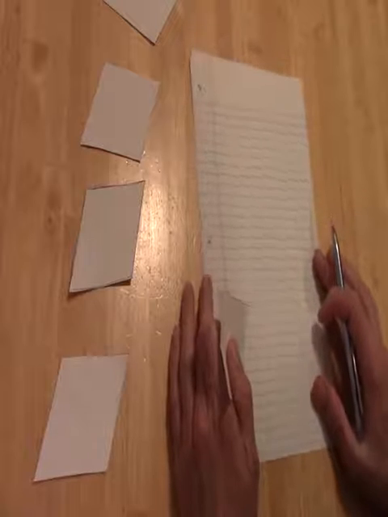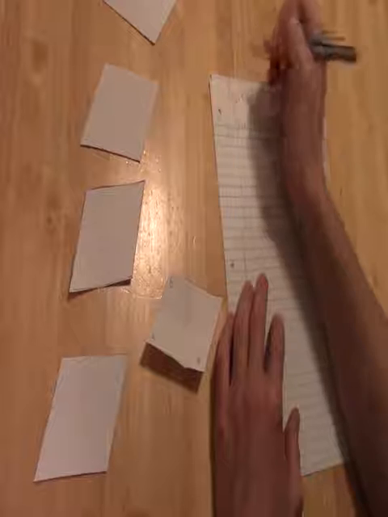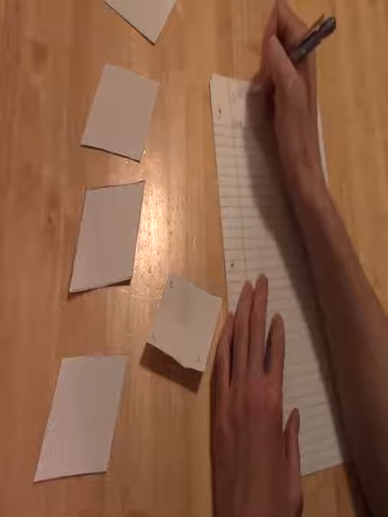So let's go ahead and record that discovery on our notebook paper as a property. These are like section 2.4 on the quadrilaterals.